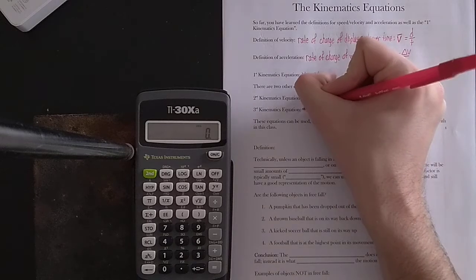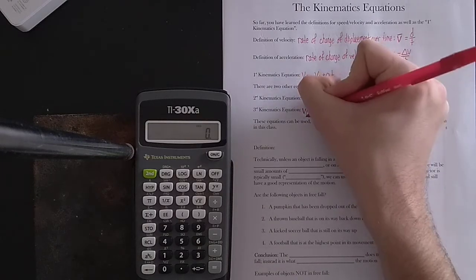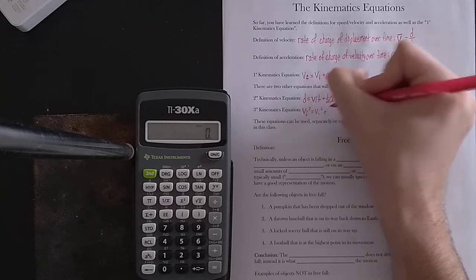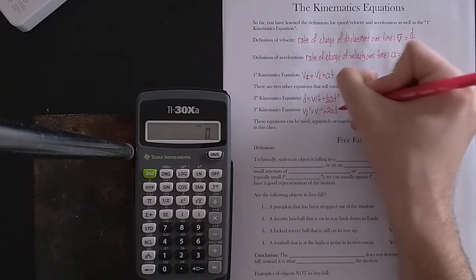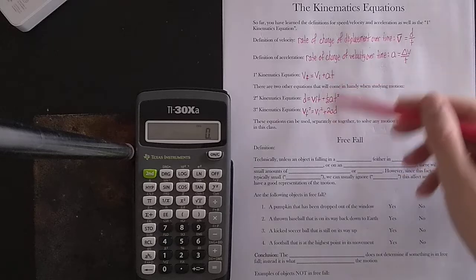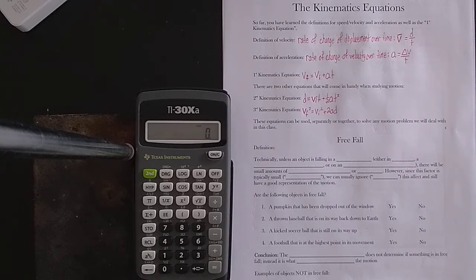The third kinematics equation is this one. vf squared equals vi squared plus 2ad. This is another useful equation, okay? If you know these three equations, you can solve pretty much any kinematics question that we could ask you. You might have to use each equation more than once. You might have to use two equations. You might have to use one equation more than once in order to figure out a few different variables, but you can solve any kinematics question that we ask, okay?